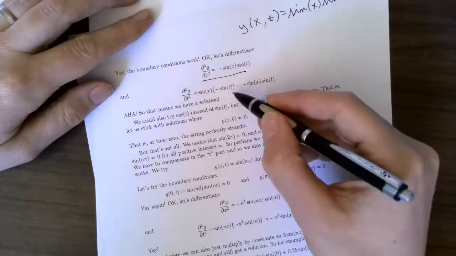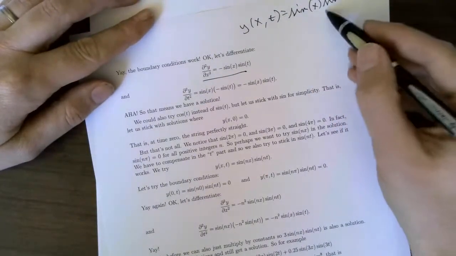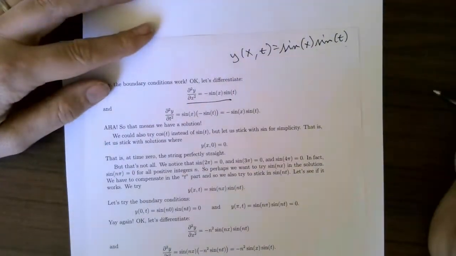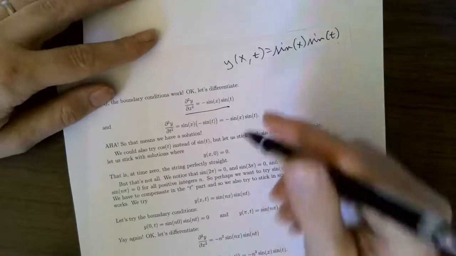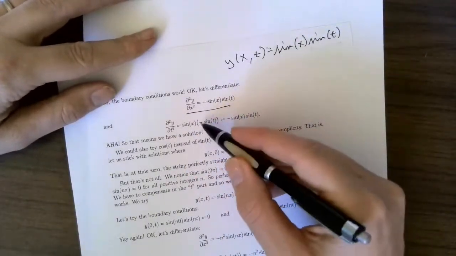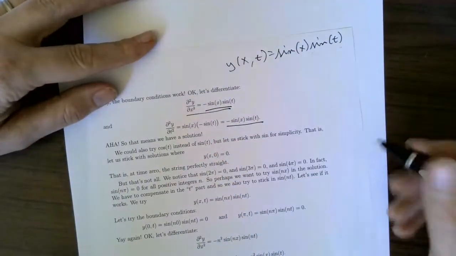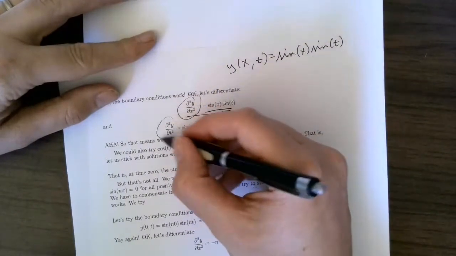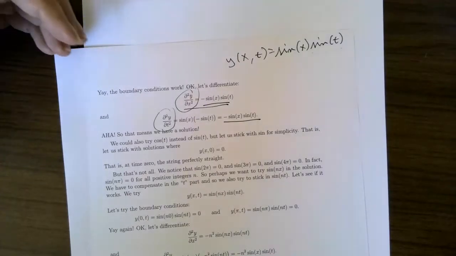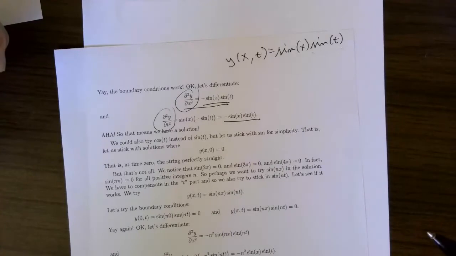And actually I get the same thing with t. If I'm differentiating with respect to t, the sine x is just a constant, and I'm just differentiating the sine of t. If I do that again, I'm putting a negative on the second term, but I still get the same thing. So this thing equals this thing, and we have a solution to our differential equation, and it satisfies the boundary conditions as well.